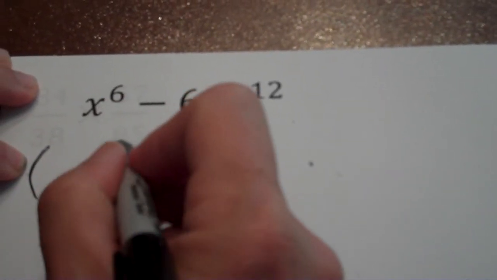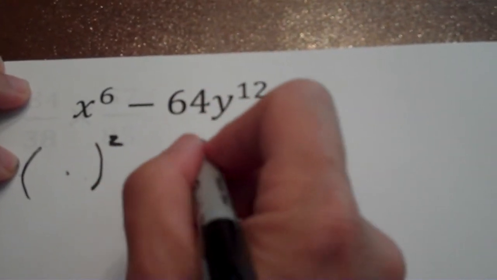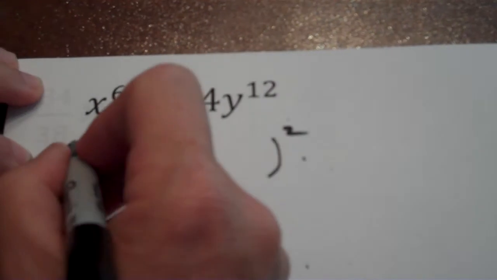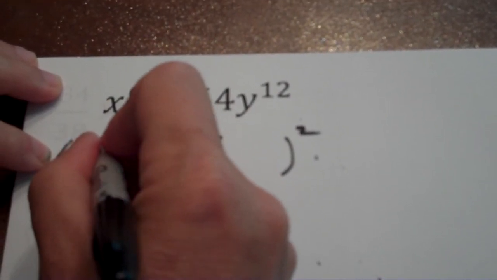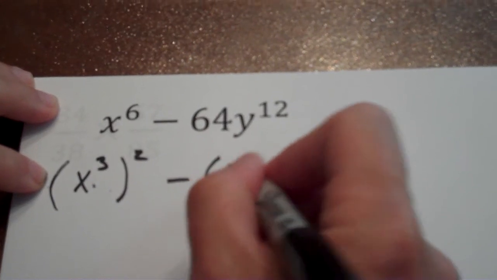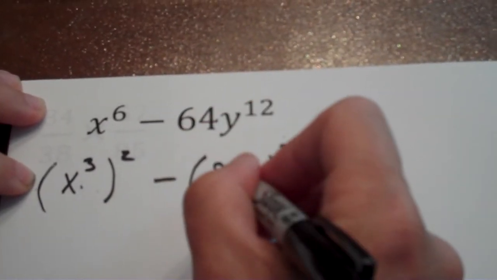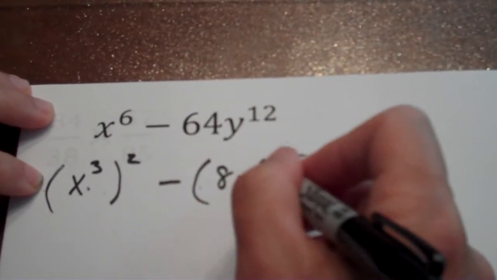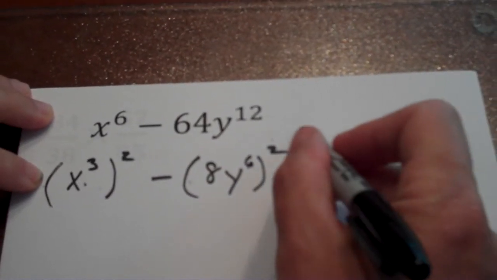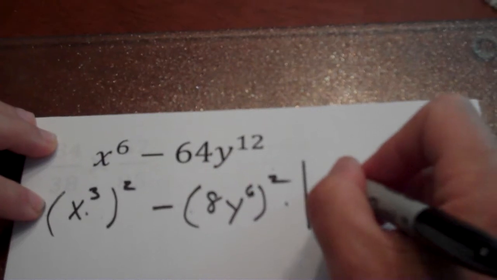If I think of it as squared, that means it's something squared minus something squared. Well, that would be x to the third squared minus 8 squared is 64. Y to the sixth squared is y to the 12th. But I could also think of it as something cubed, folks.